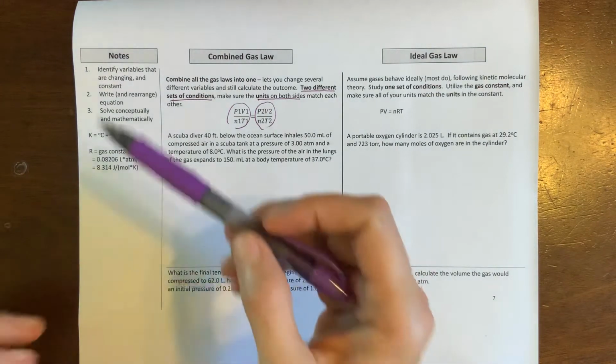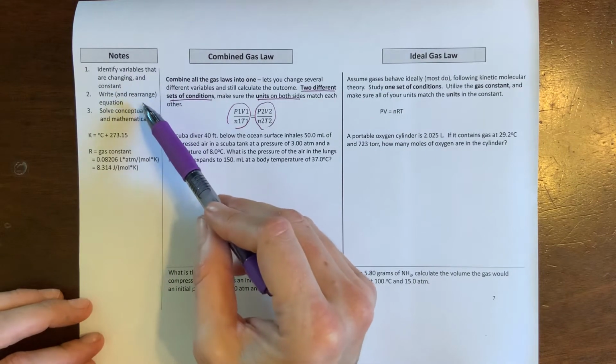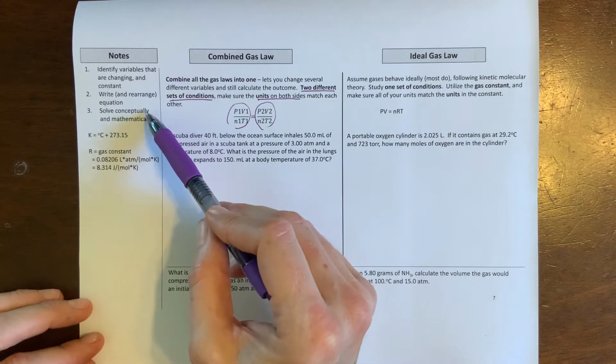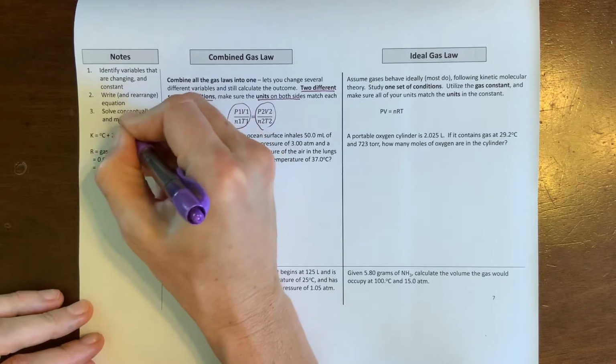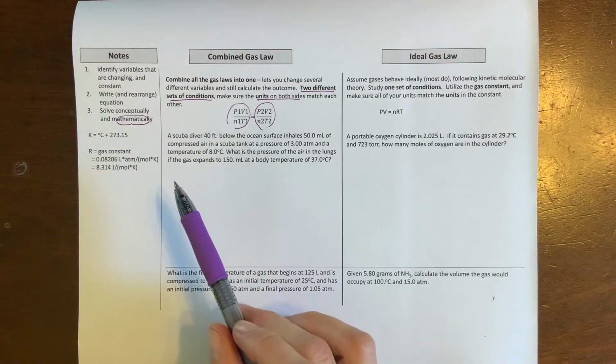Same basic approach to solving these problems. Look at your variables, write and rearrange your equation, and then it's harder to solve these conceptually, so you want to be really careful with your math and your calculations as you do these. So let's take a look at the problem here.